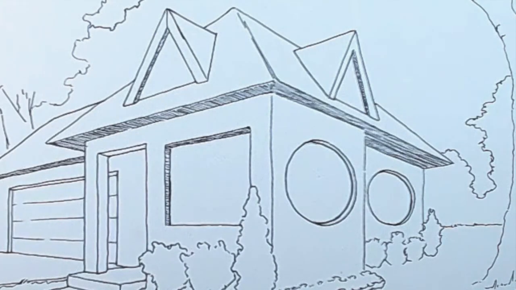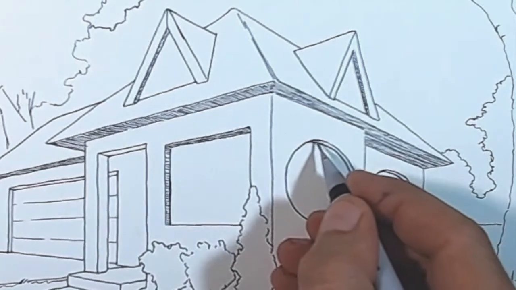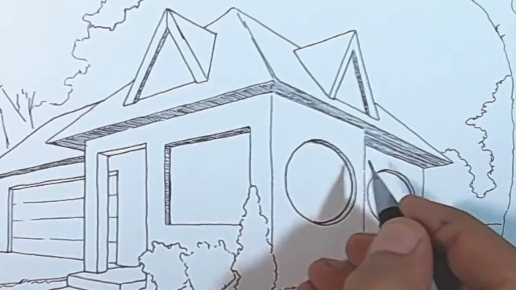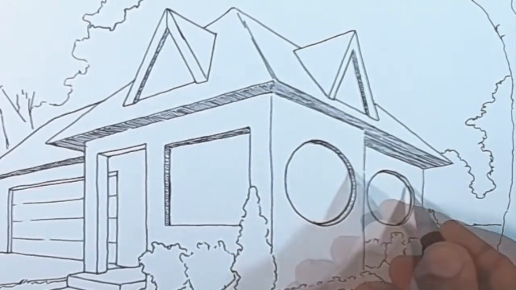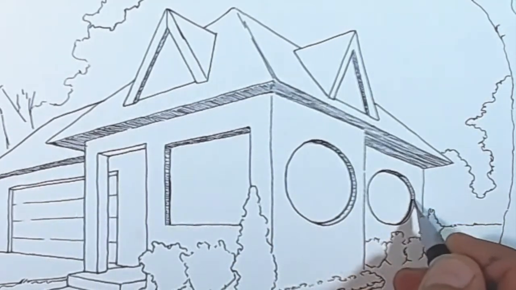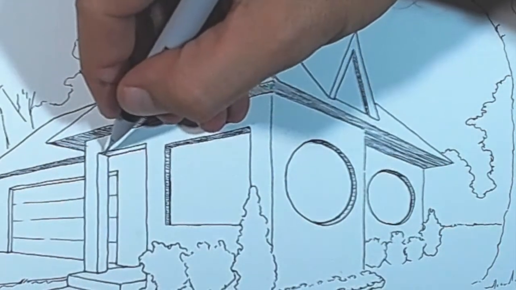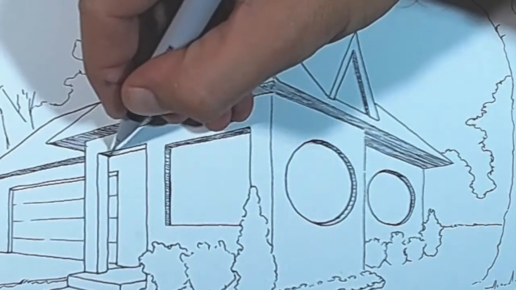I'm just working on the small planes that recess into the house from our windows. Around the round windows, the value will be darker along that inset plane at the top of the window, and the value will become lighter as we work our way down towards the bottom of the window.